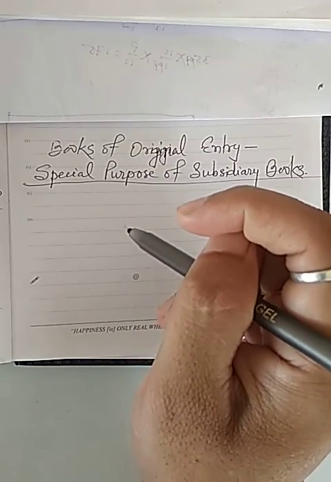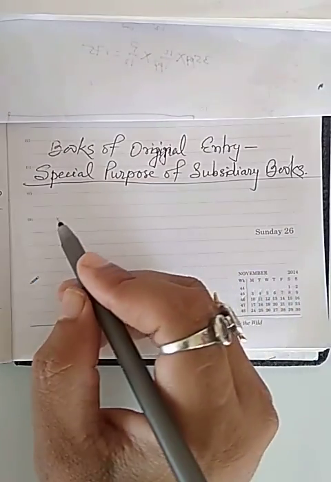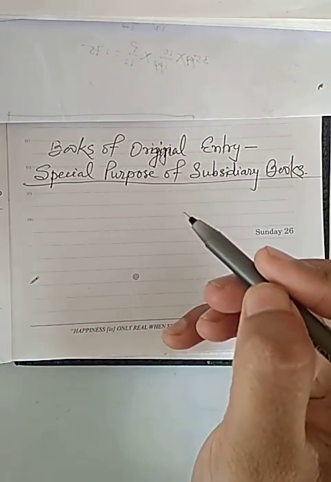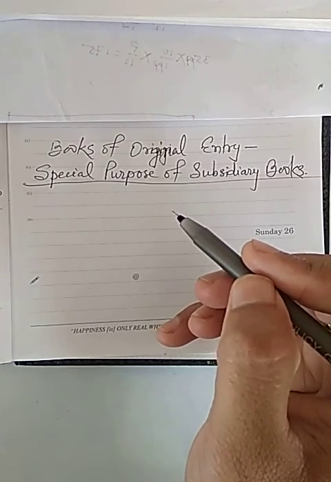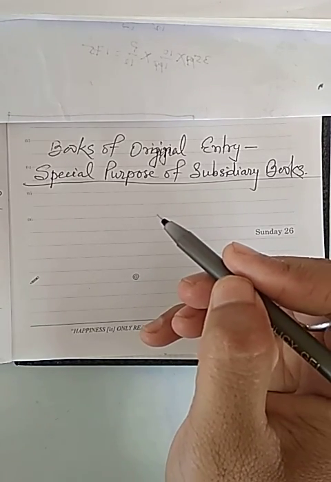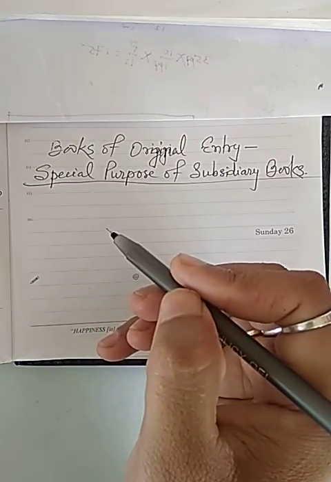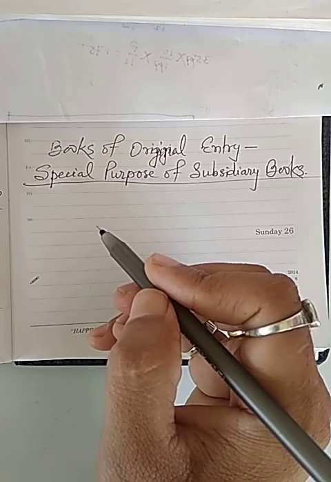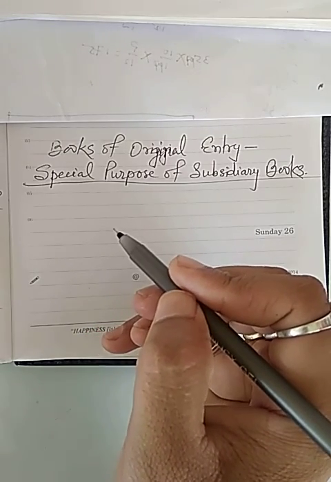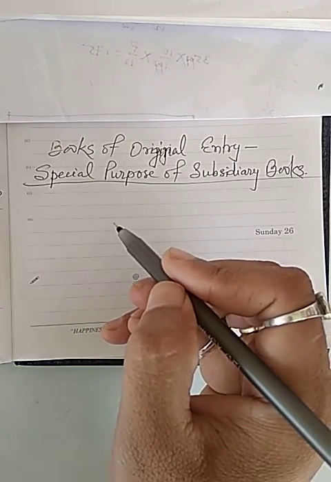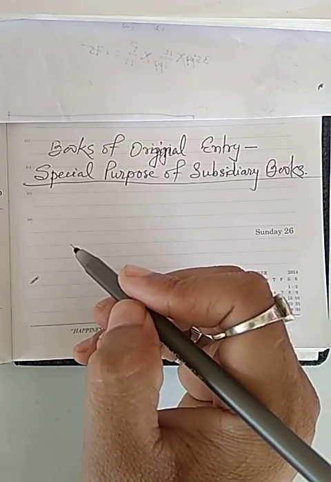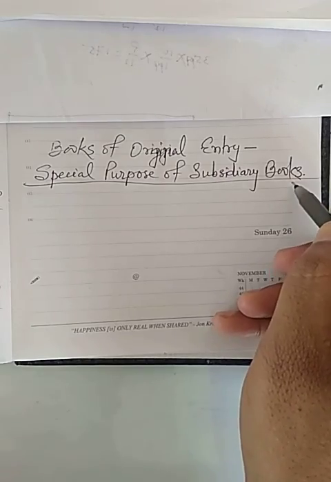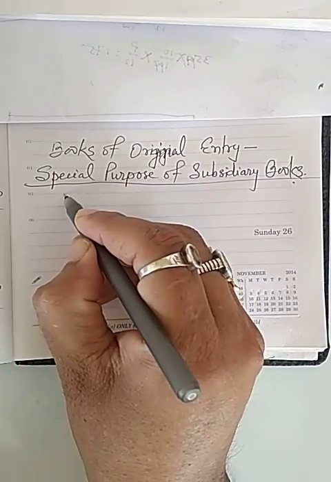In the previous chapter, the method of recording transactions in a cash book was discussed. As discussed, only the cash transactions are recorded in the cash book, whereas non-cash transactions are recorded in other special purpose subsidiary books, which are as follows.